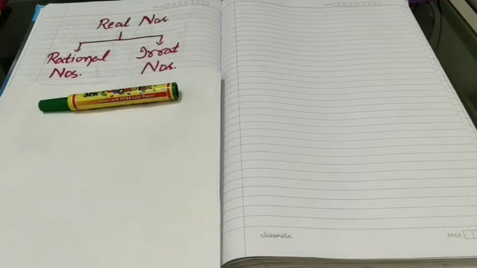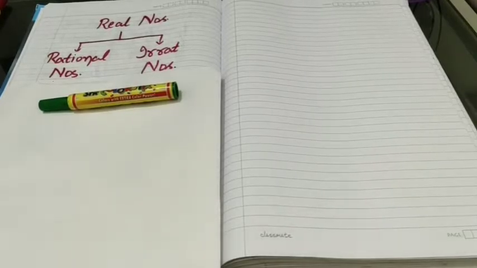Till now we have seen that real numbers consist of rationals and irrationals. In previous classes we did the presentation of rational numbers on number line. And now we will represent irrational numbers on number line.